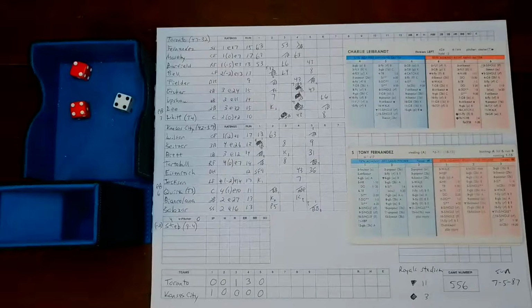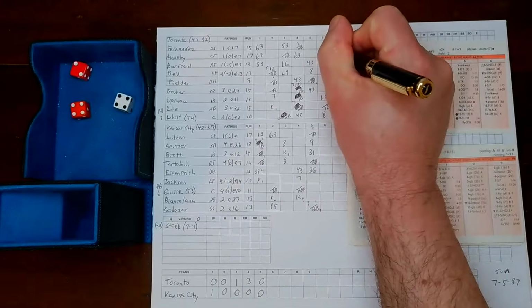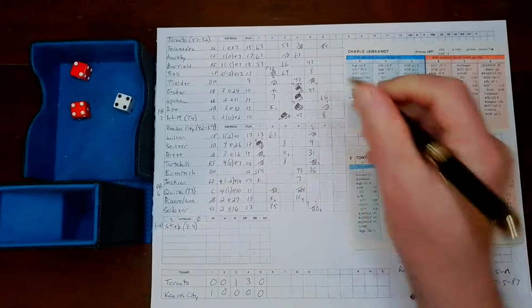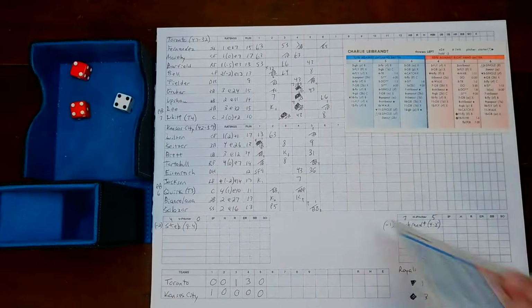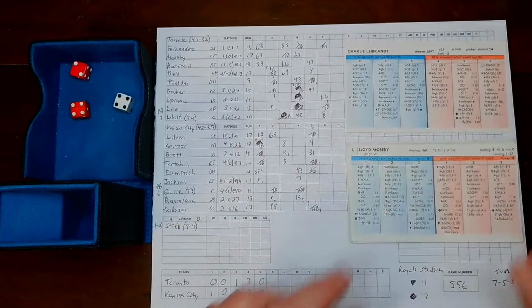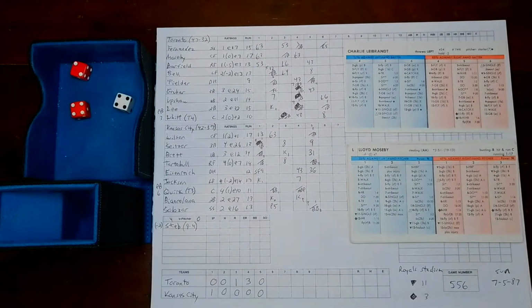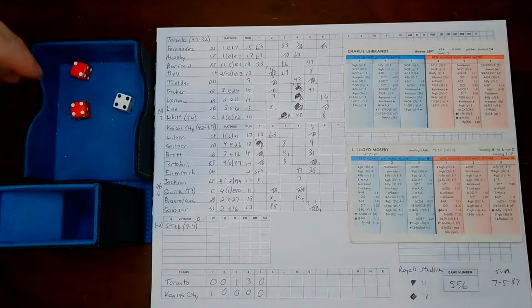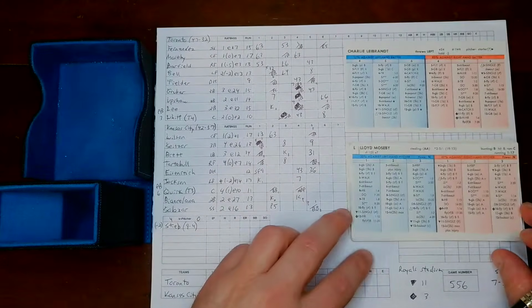Look at it again. Seitzer in E26, and the 10 is the first number shown right there. So E5 will extend the inning to Lloyd Moseby. Leibrandt looks a little perturbed. Says, come on, man, you're playing on AstroTurf. You ought to be able to make that play.